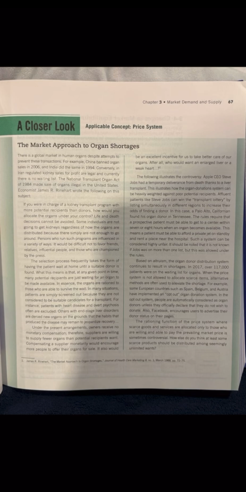The National Organ Transplant Act of 1984 made the sale of organs illegal in the United States. Economist James R. Rinehart wrote the following on the subject. If you were in charge of a kidney transplant program with more potential recipients than donors, how would you allocate the organs under your control? Life and death decisions can't be avoided.